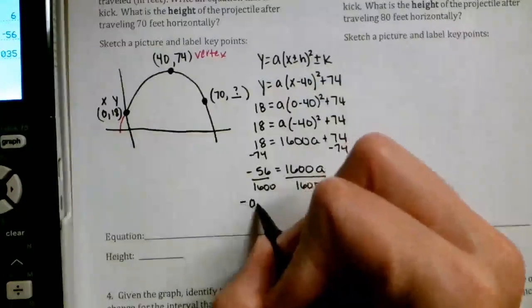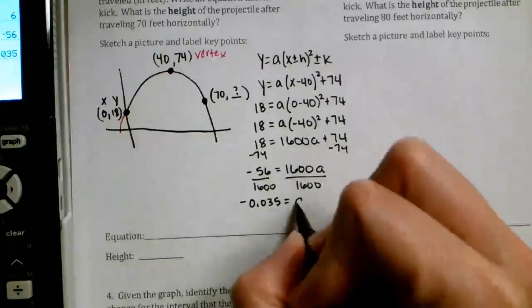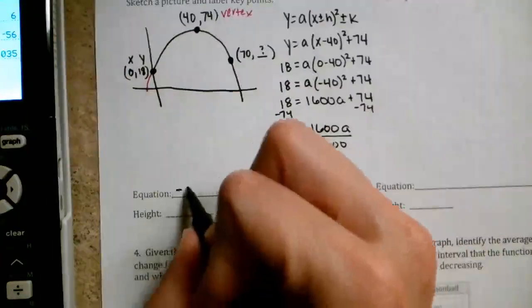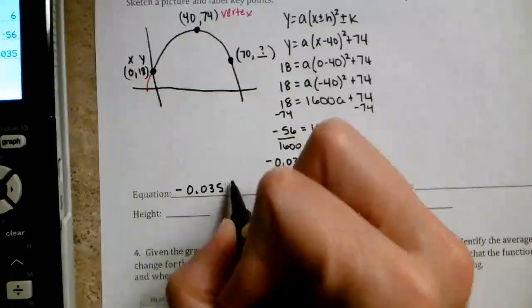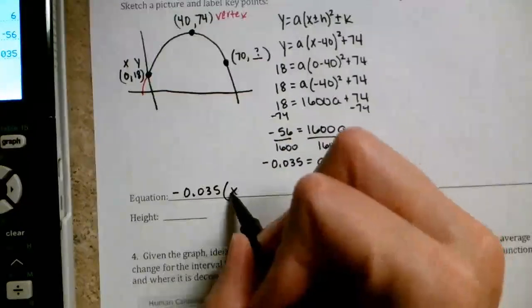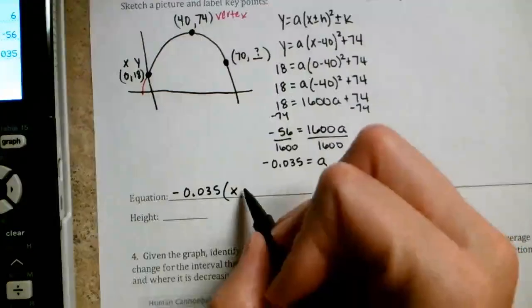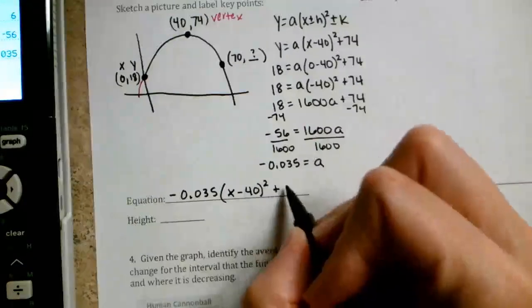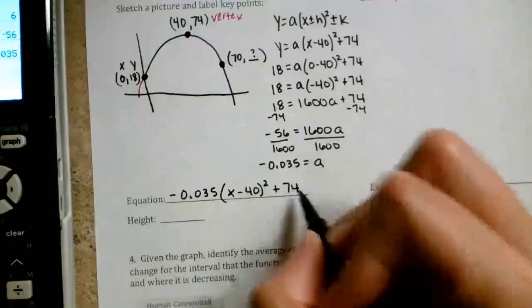So I get negative 0.035 is my a value. So when I write my equation, the a goes out in front, the x goes inside with the x value from my vertex, and then the k goes on the outside.